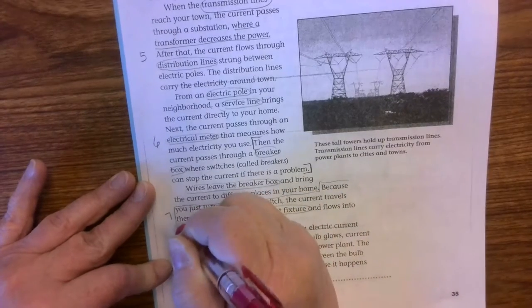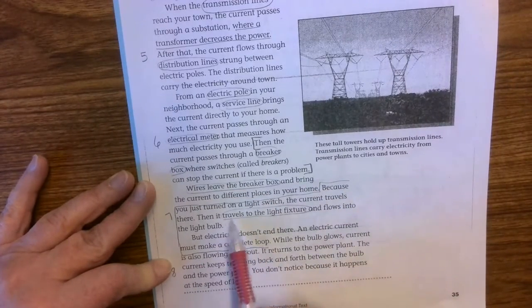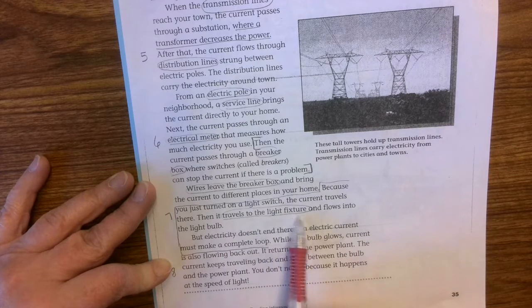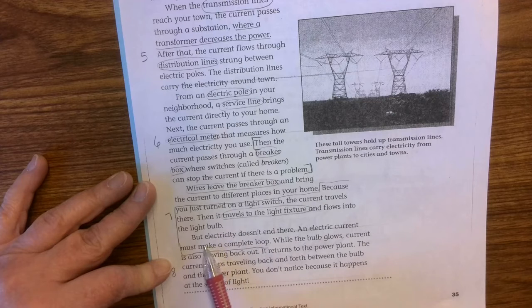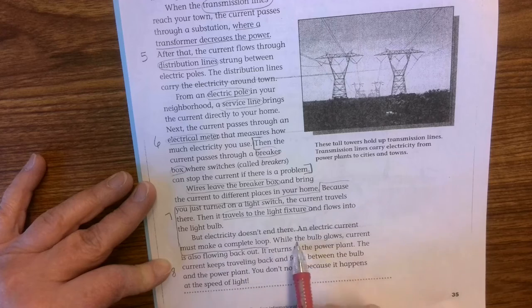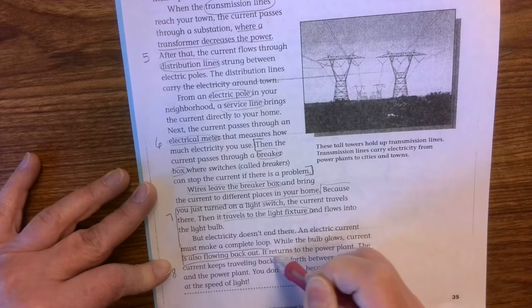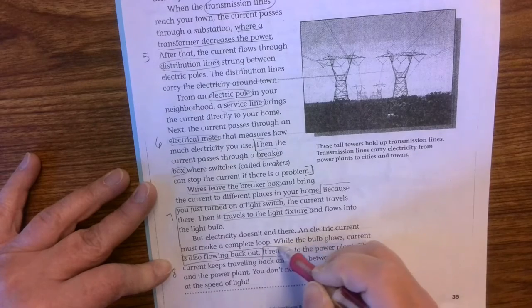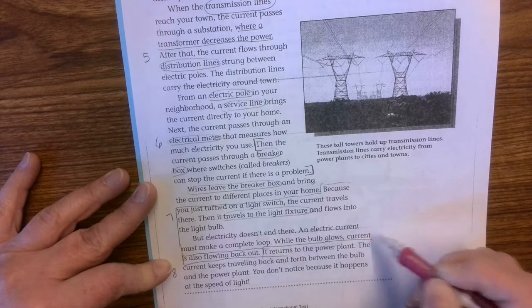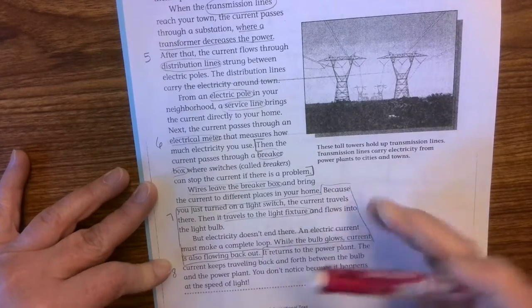Because you just turned on the light switch, the current travels there, then it travels to the light fixture, flows into the light bulb, but electricity doesn't end there. An electric current must make a complete loop. While the bulb glows, current is also flowing back out. So it kind of keeps going back and forth until you turn the switch off again.